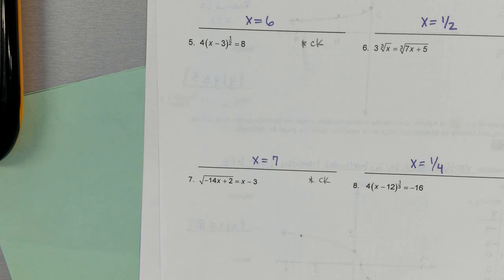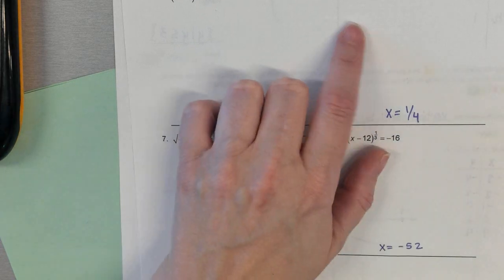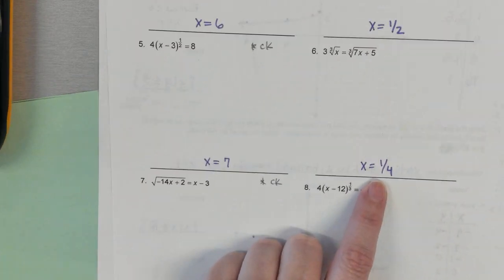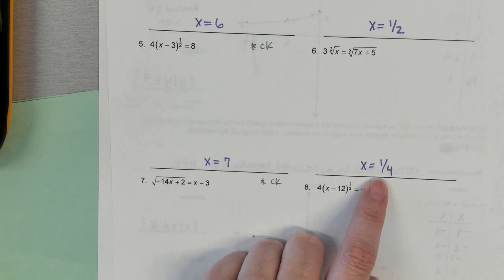How did 5 go? Okay, do you guys want to see any checks? Are you feeling good about that? Feeling good? Okay. All right. 6, you don't need a check because it's a cube root. Should have got 1/4. Okay. Do you guys want to go over 6?